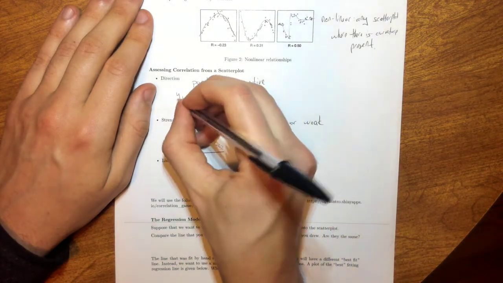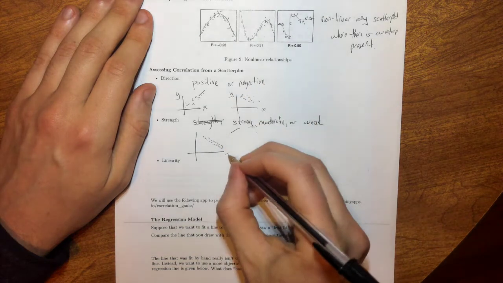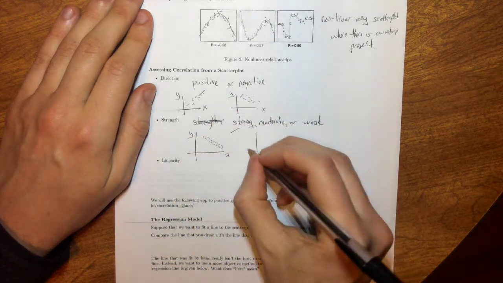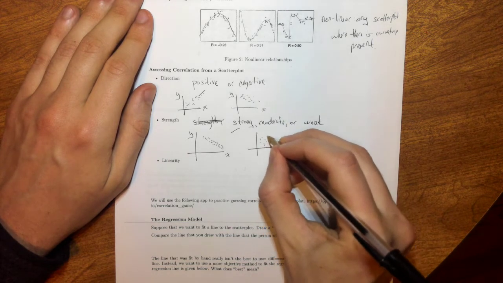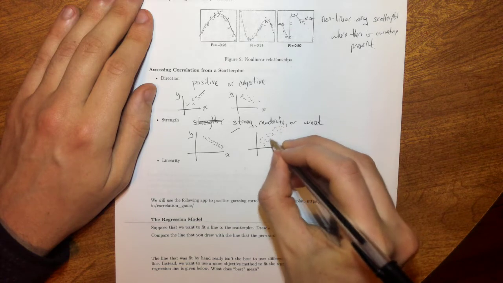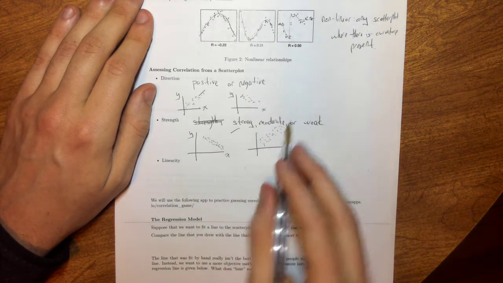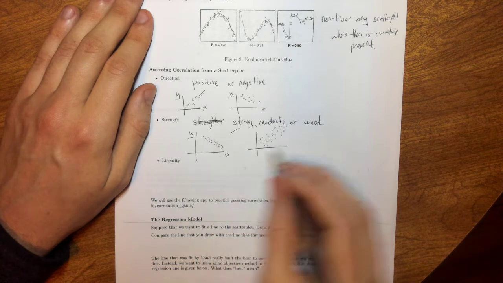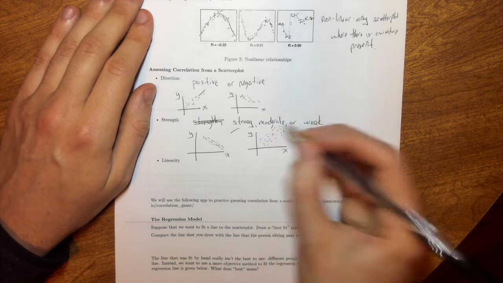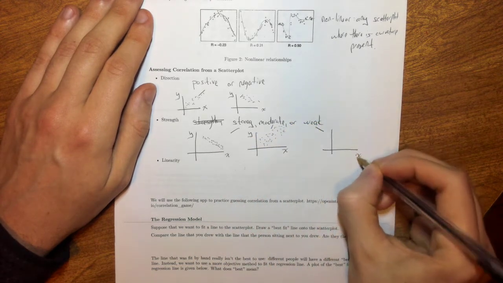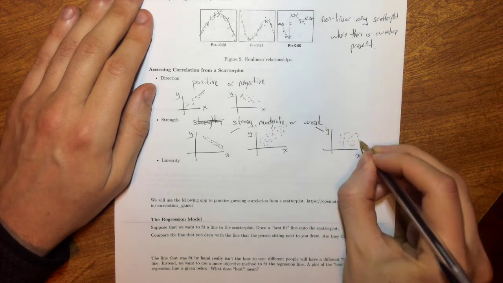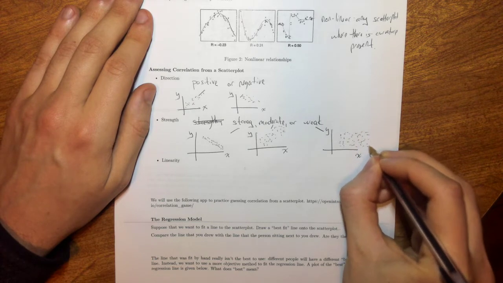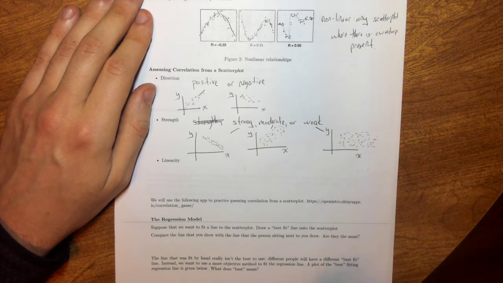I should label my axes. It's bad. Okay. And so then moderate, I'll make this one positive. That's going to be something where you could tell there's a relationship, but the points just aren't as tightly clustered around the line as it is for a strong graph. Weak is more like something we see in our actual example. There could be a slight trend, but the points really aren't that clustered around the line. So there's my example of a weak graph.